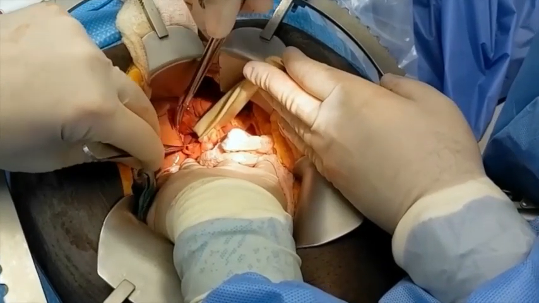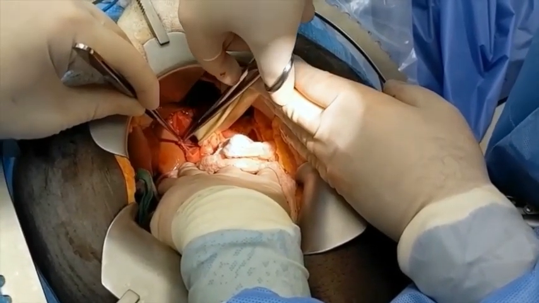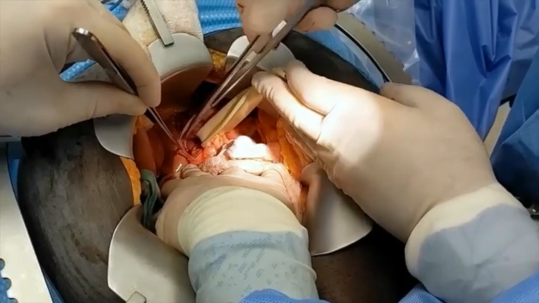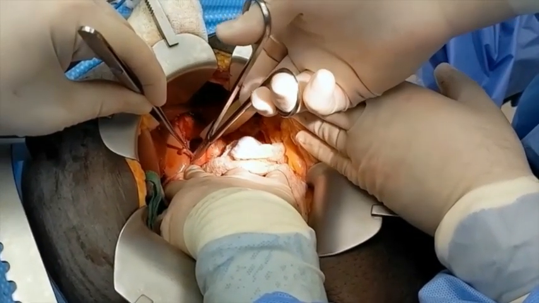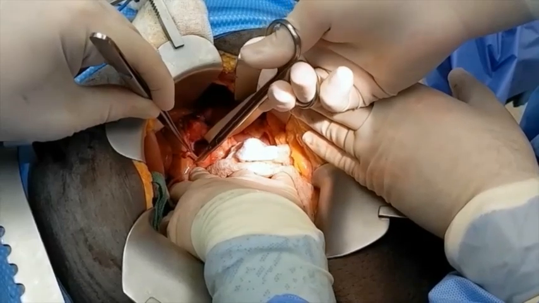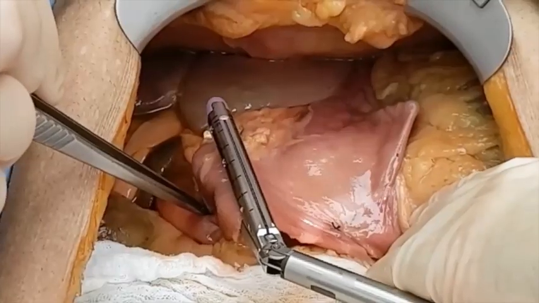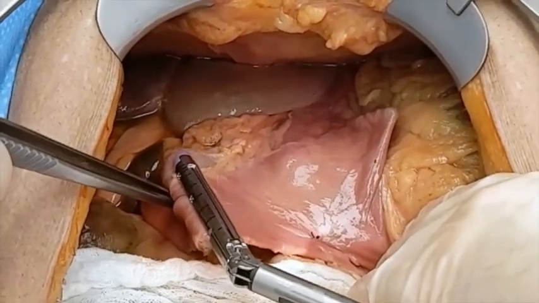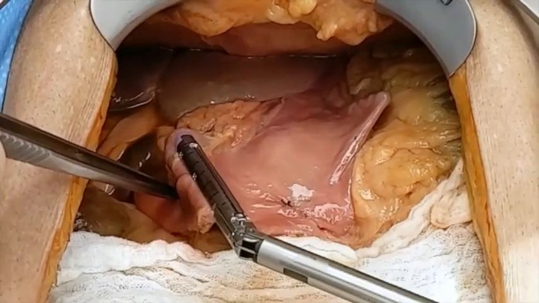A vessel loop is then passed around the posterior vagus and used to aid in medial retraction. Once again, the vagus is clipped proximally and distally, and the segment of vagus between the two clips is excised and sent to pathology. Once the vagotomy is complete, the surgeon's attention turns to the antrectomy portion of the procedure.